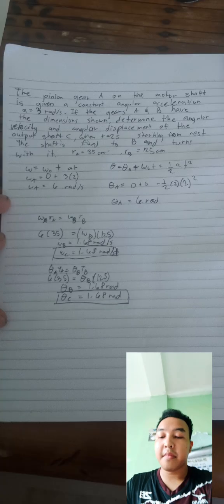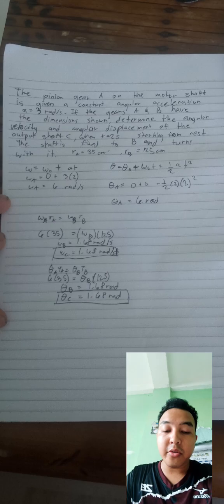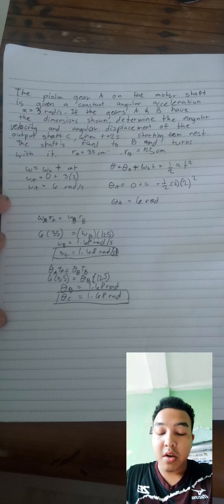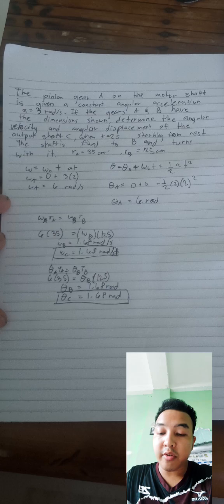Here's our problem. The pinion gear A on the motor shaft is given a constant angular acceleration of 3 radians per second squared. If the gears A and B have the dimensions shown, determine the angular velocity and the angular displacement of the output shaft C when the time is equal to 2 seconds starting from rest. The shaft is fixed to B and turns with it. The radius for our gear A is 35 centimeters and B is 125 centimeters.